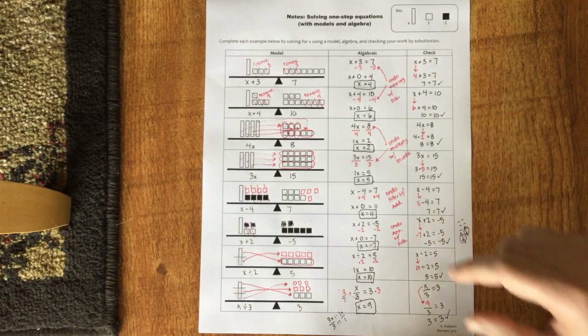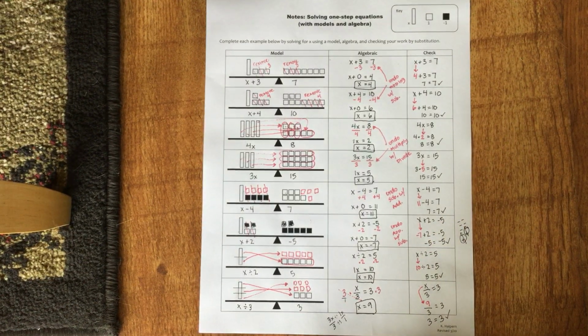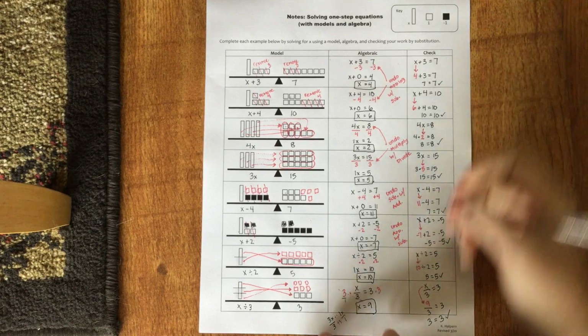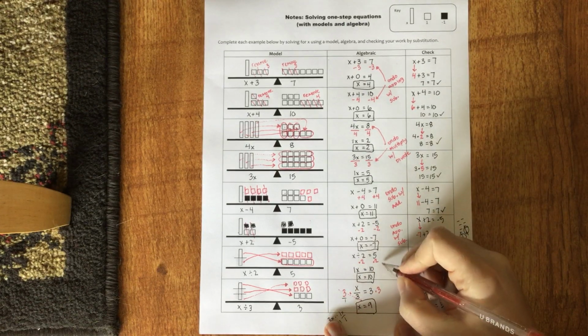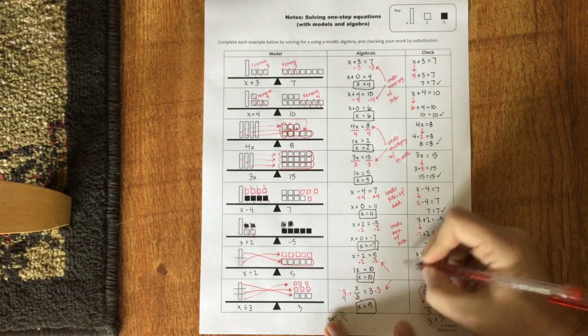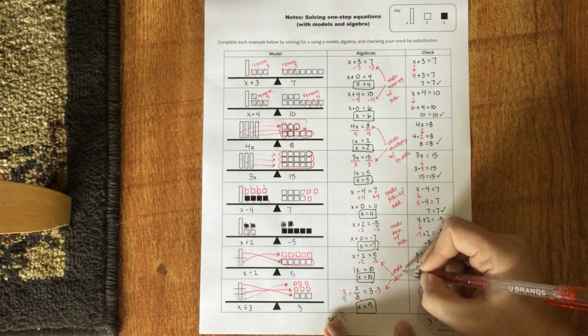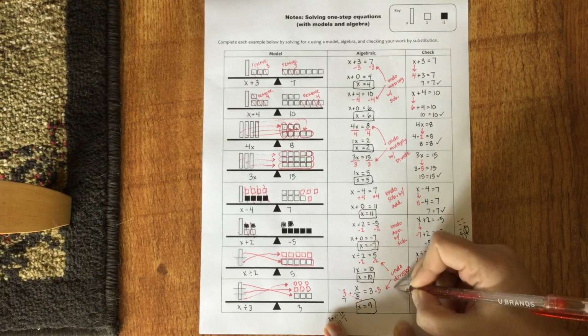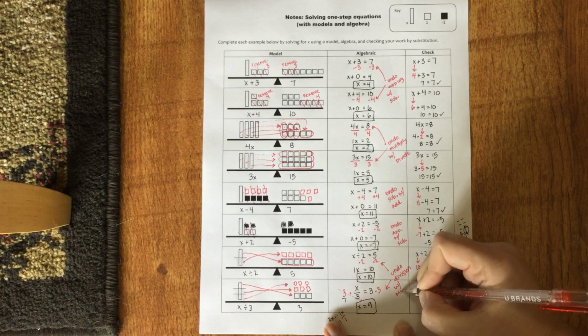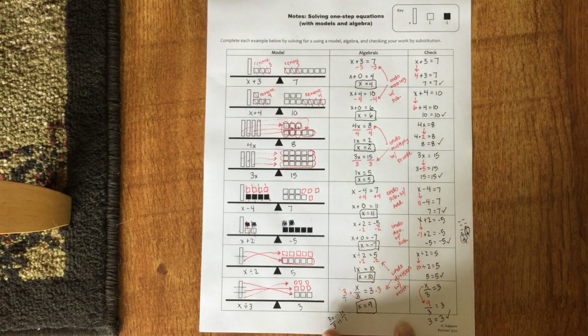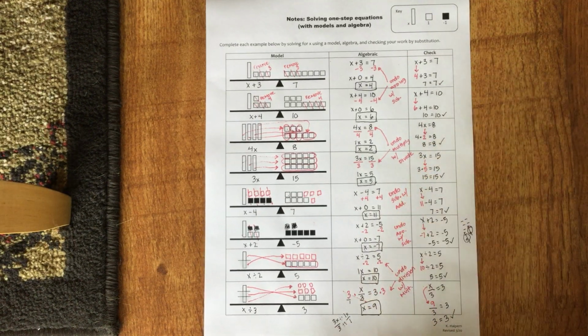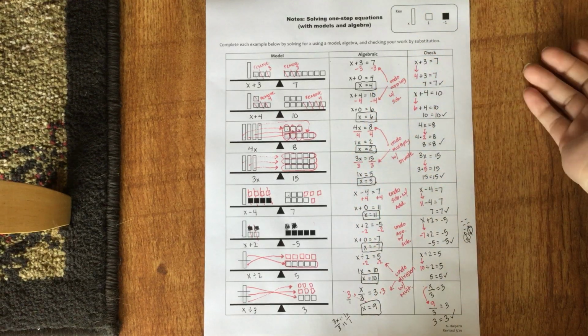Our notes are now complete about how to solve one-step equations. I'll add one final note on these two, that we undo division problems with multiplication. As you can see, the big ideas are still holding true. What we do to one side, we do to the other side.